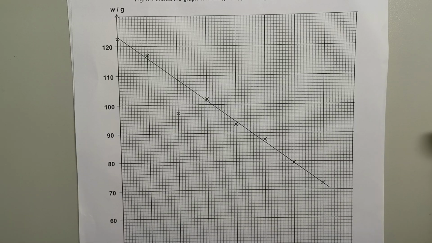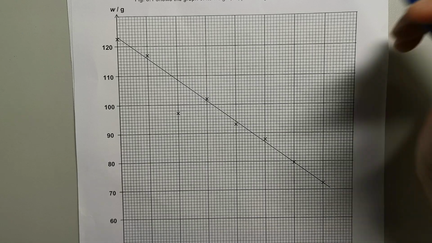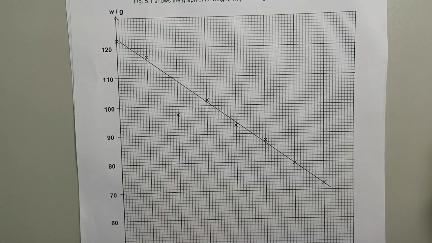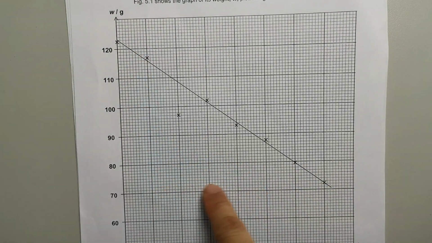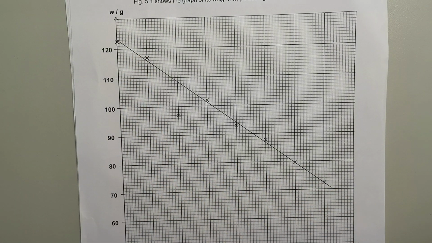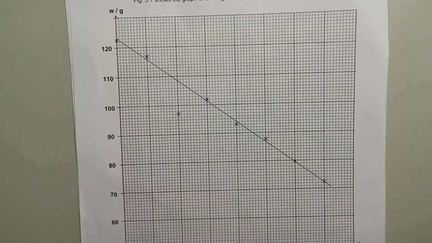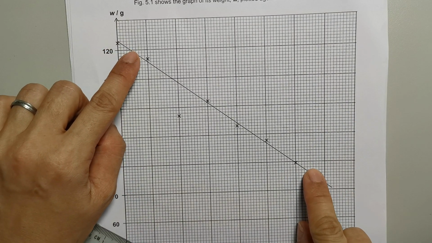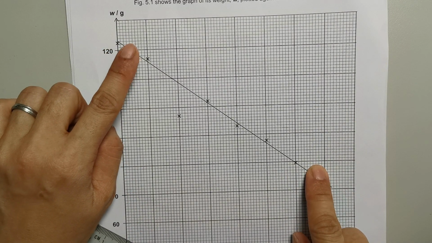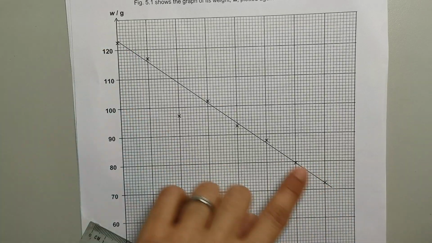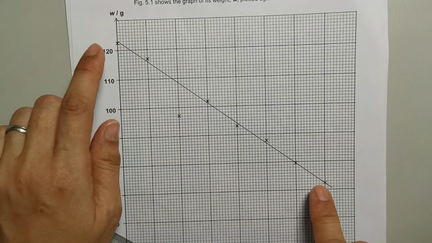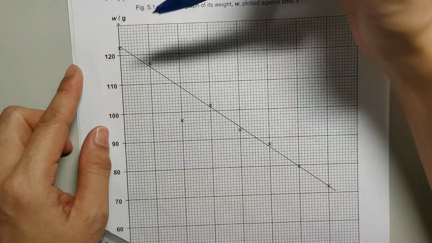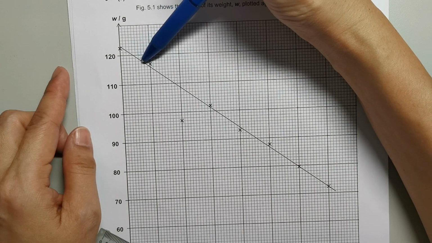This question is to find the gradient. It is a 2-mark question, and you'll get 1 mark when you show the working on the graph, and you get the other 1 mark when you do the calculation. To show the working and get the 1 mark, first of all, you need to identify 2 points that are far apart on this line. And remember, the point you have chosen has to be on the line itself.